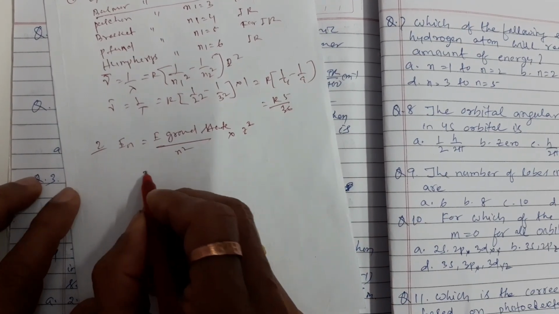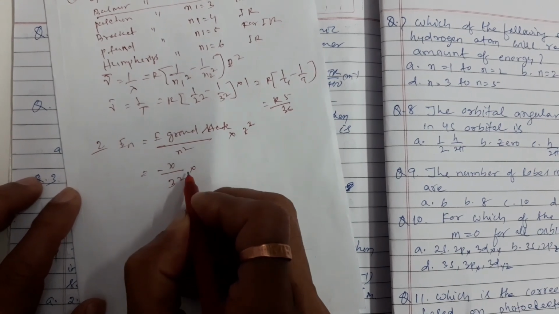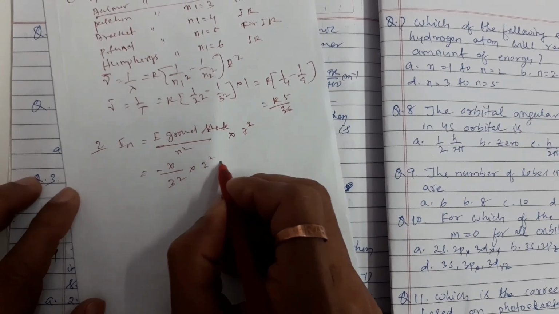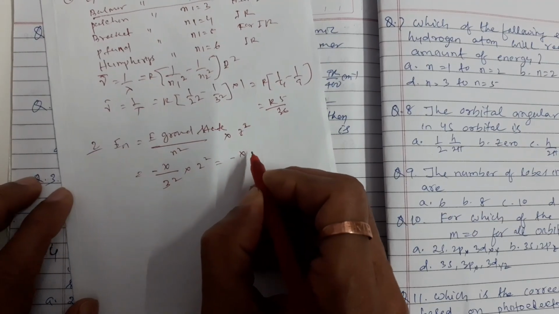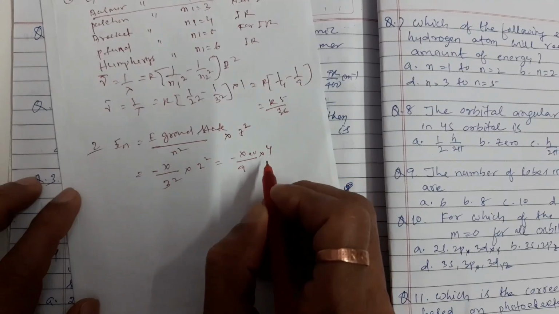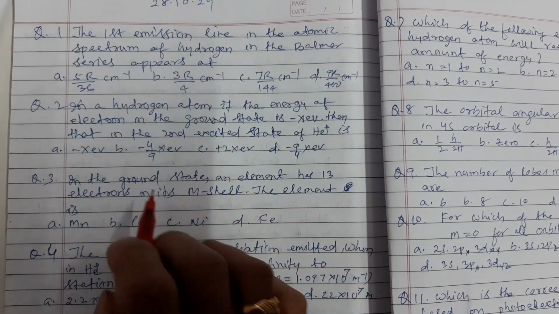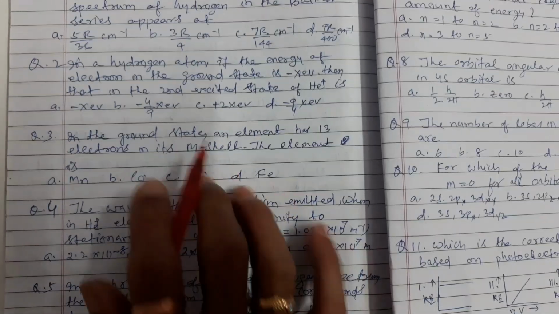So you are taking minus x by 3 square for n, and 2 square for helium. So it is minus x electron volt times 4 by 9, so 4 by 9 x eV. Choice B is the correct answer.